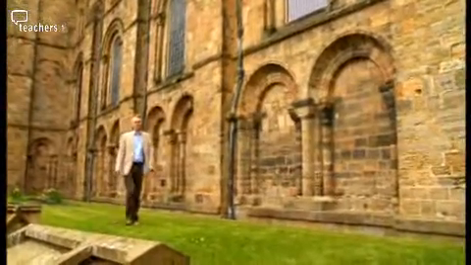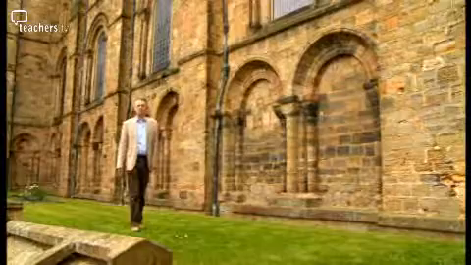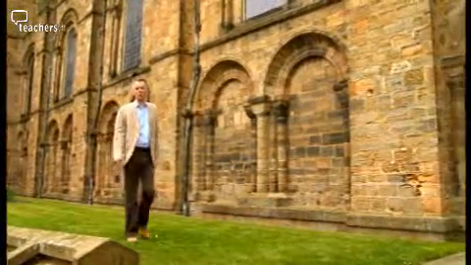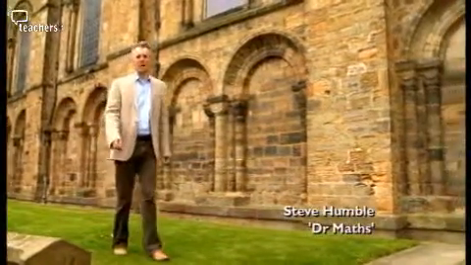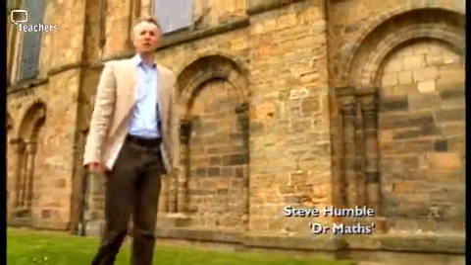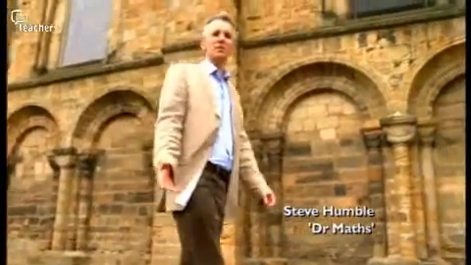Durham Cathedral is one of the most magnificent buildings in Britain. You might not have a building like this on your doorstep, but if you switch on your mathematical eyes and visit your local church, you'll see some of the hidden mathematical secrets that we're going to see inside.